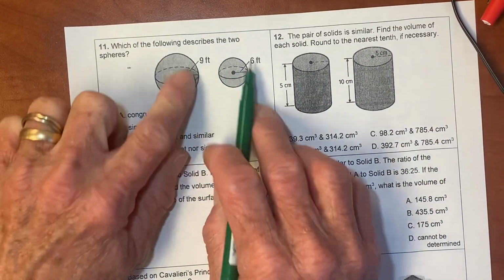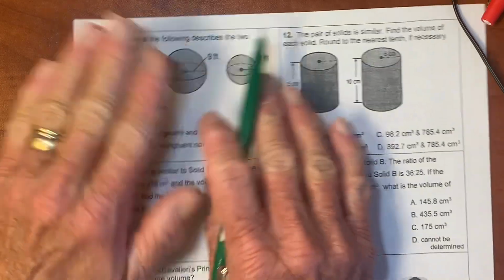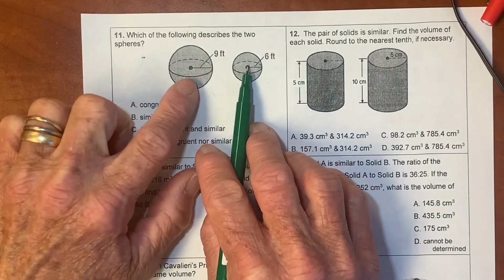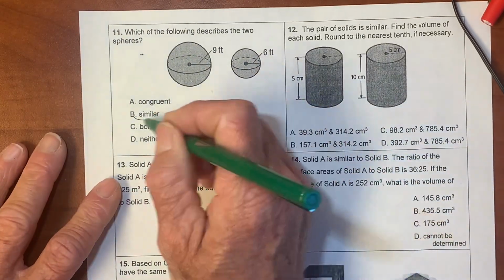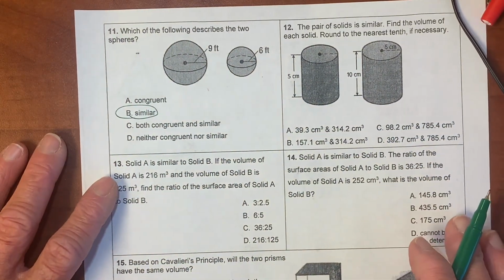So what do you know about spheres? Spheres and circles are always similar. So these are a different size, but they're the same shape. So they're not congruent. We can only say that they are similar.